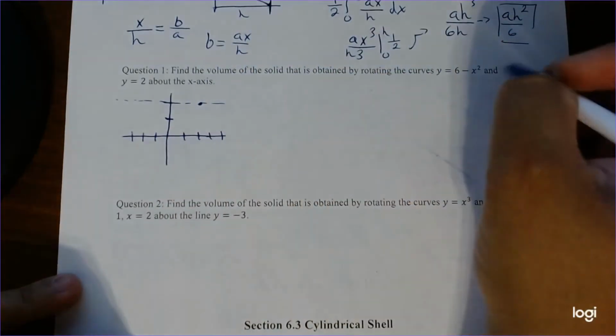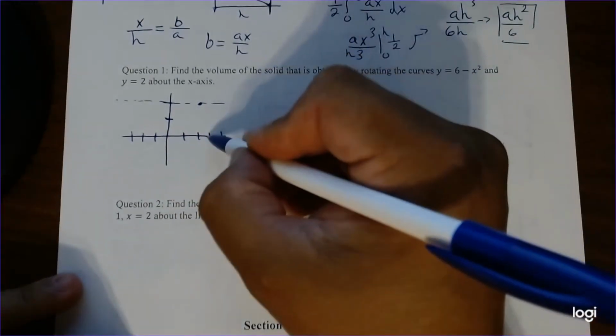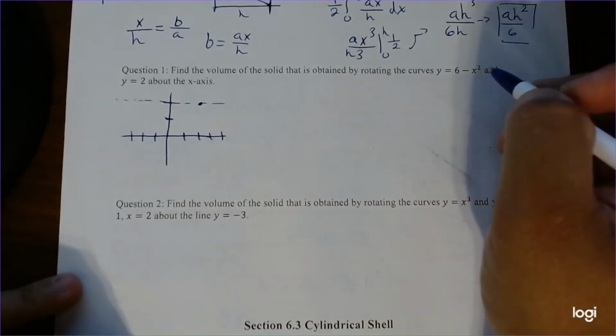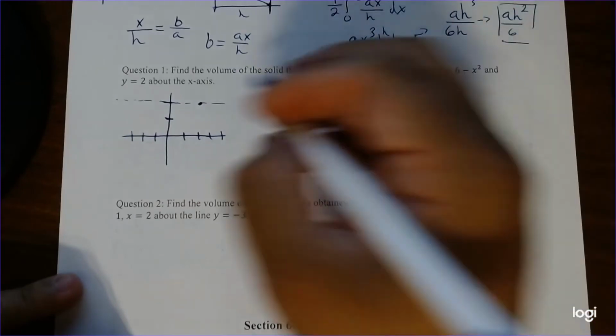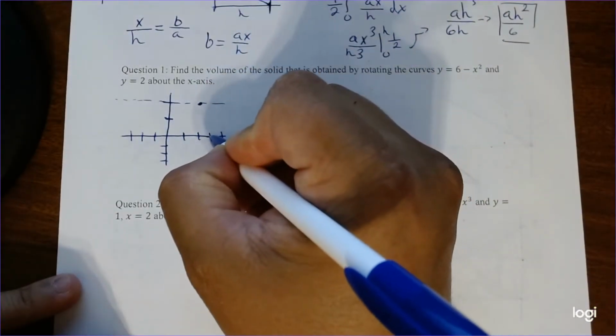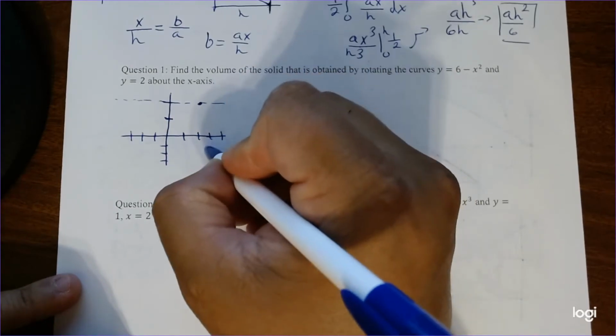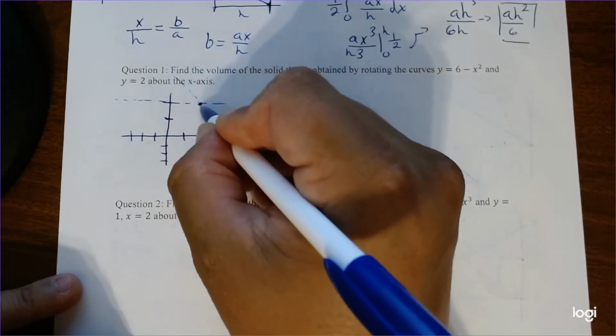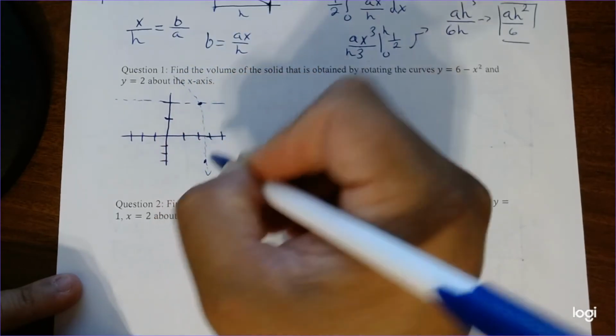And if I plug in 3, so x equals 3, I get 6 minus 9 is negative 3. So it's kind of looking like this. It just goes down that way.